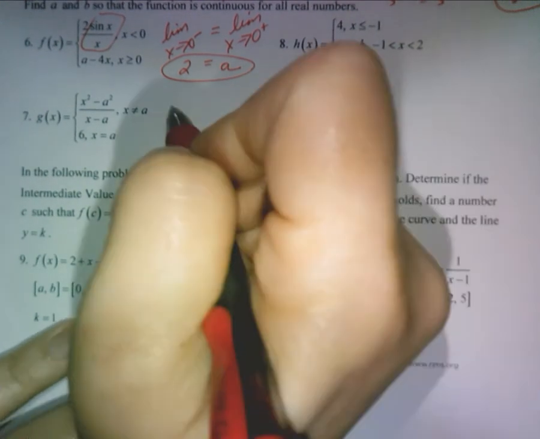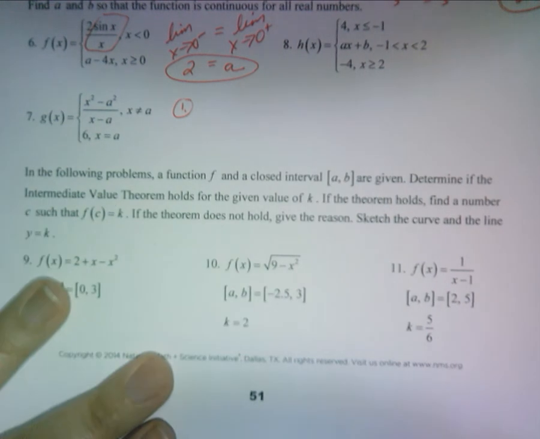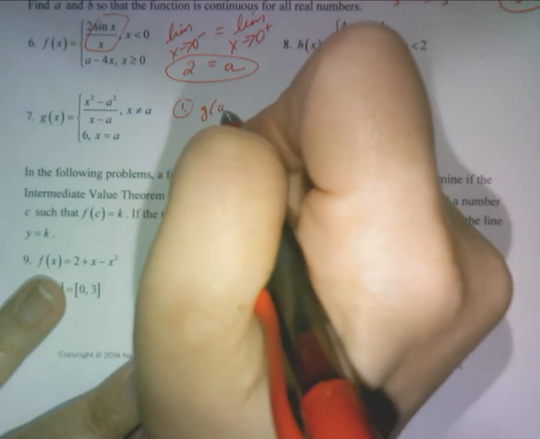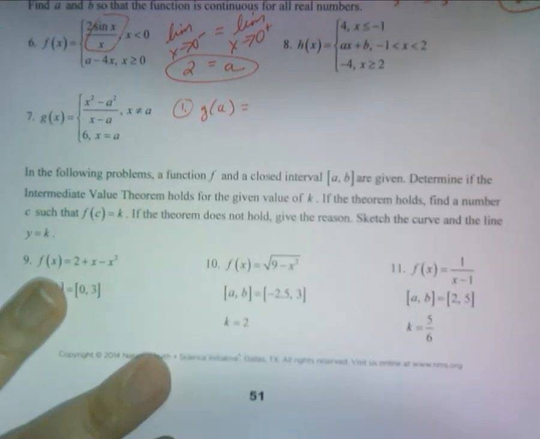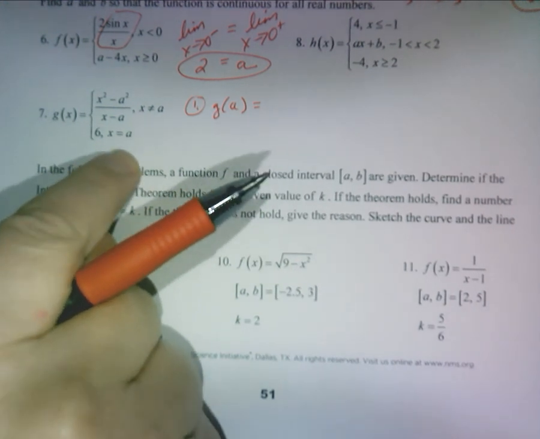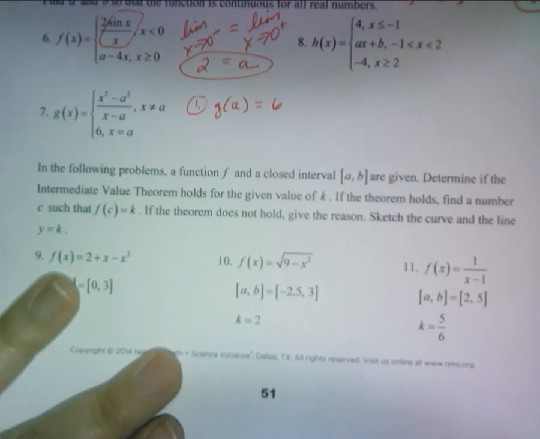All right. Step number 1. Can you plug in? Oh, where's my problem at? This is a weird one. Where's my problem at? A. But that's okay. We can do it. What is the G of A? Plug it in, plug it in. What does it say it is? 6. Isn't that what that piece says right there? When I plug in an A, I should get out a 6. Okay, that's going to become important.